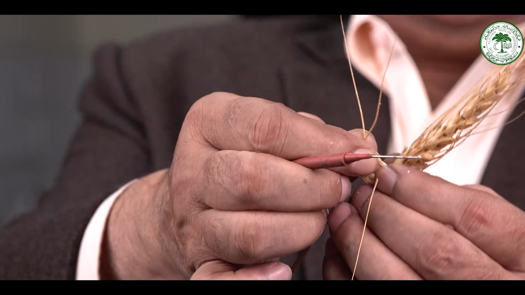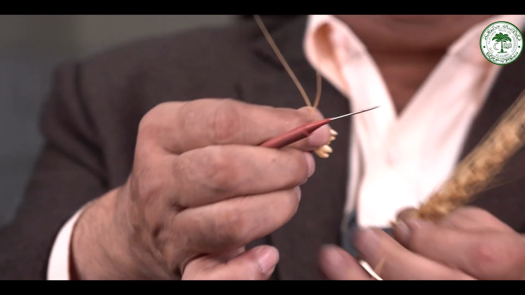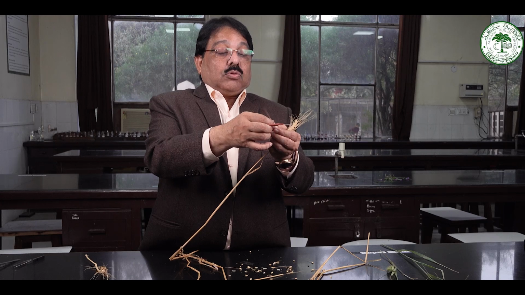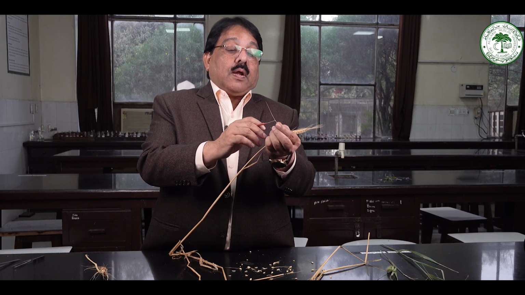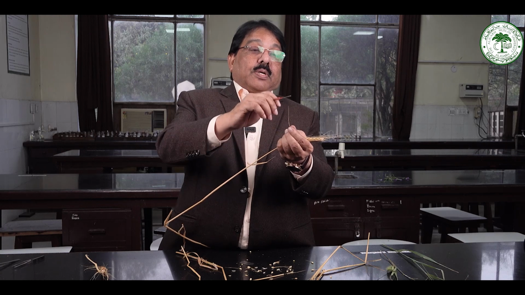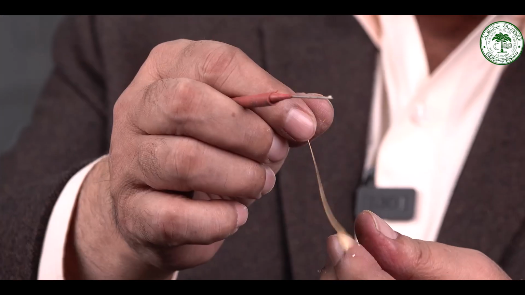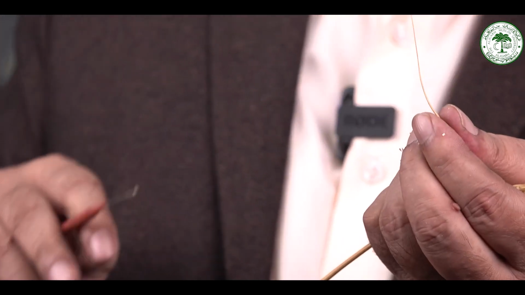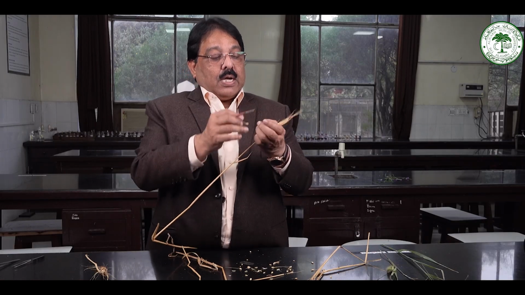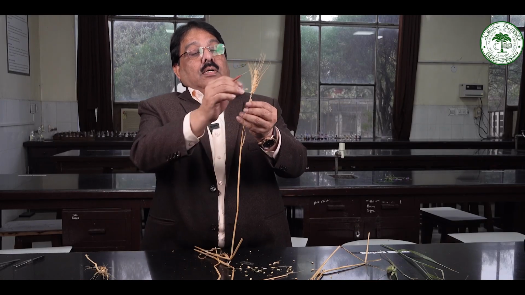In each group there are 3 to 5 flowers or florets, divided by glumes, and the midrib becomes elongated and forms an awn. Awn is also a major characteristic feature of the Poaceae after the zigzag rachis.